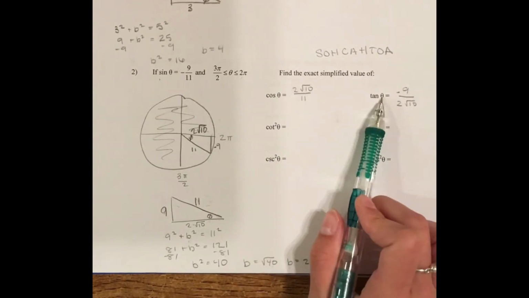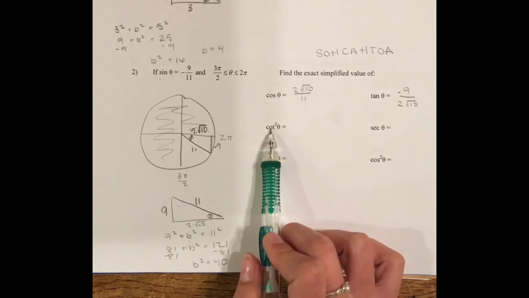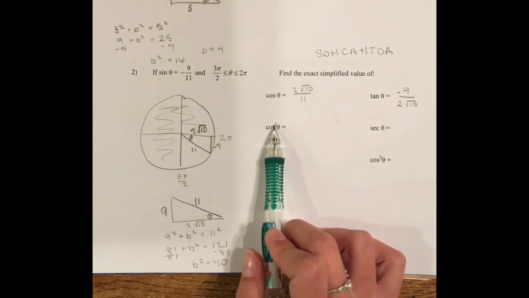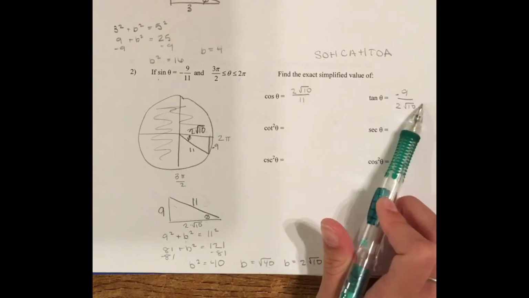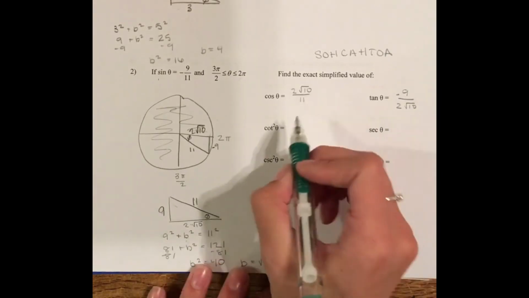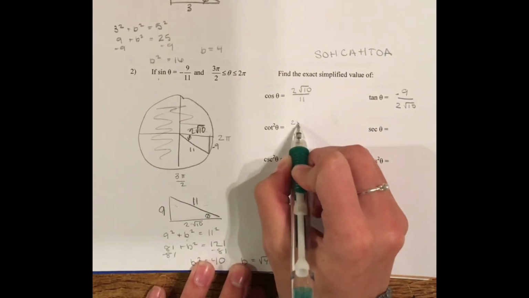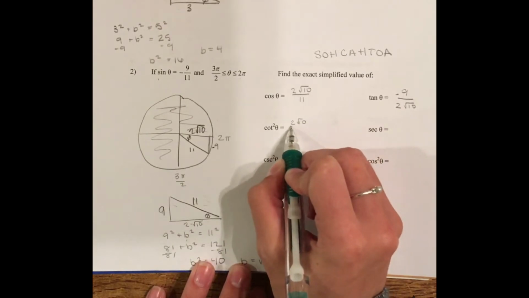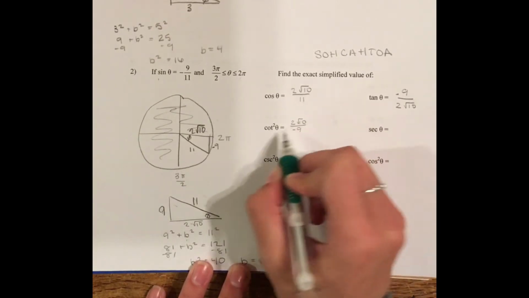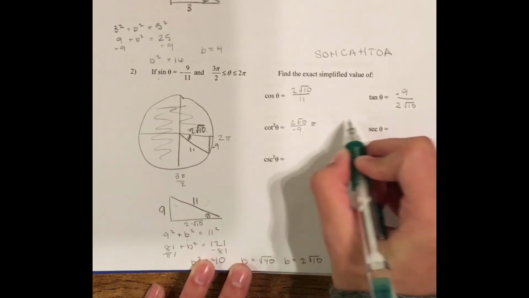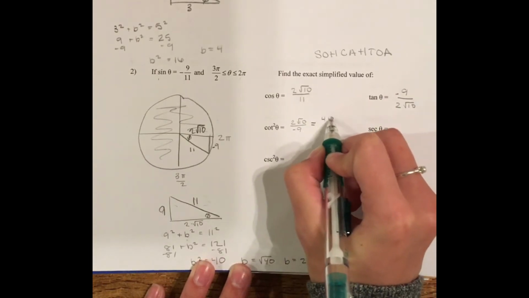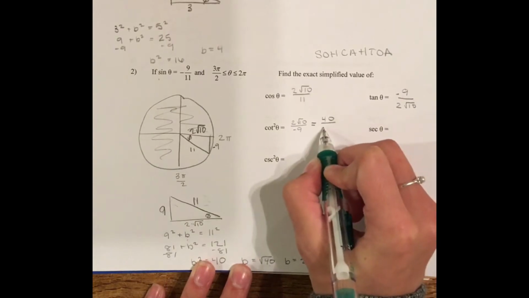Now that we know the tangent, we can now figure out cotangent squared. Cotangent is just the tangent switched. So the cotangent would be 2 square root 10 over -9, and then square both the top and bottom, you will get 40 over 81.